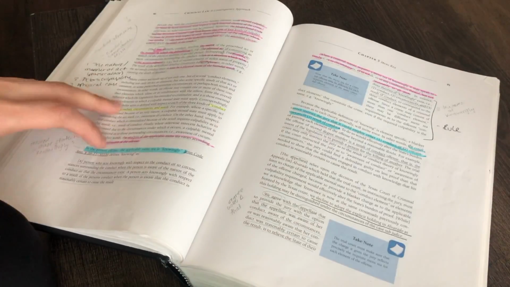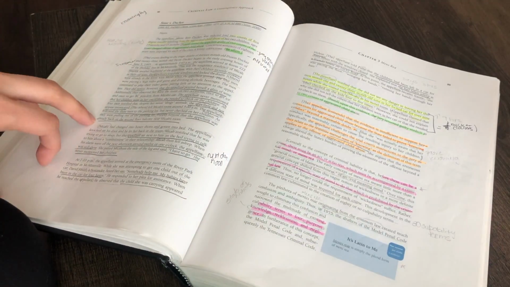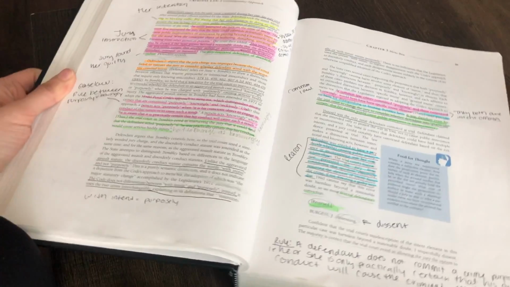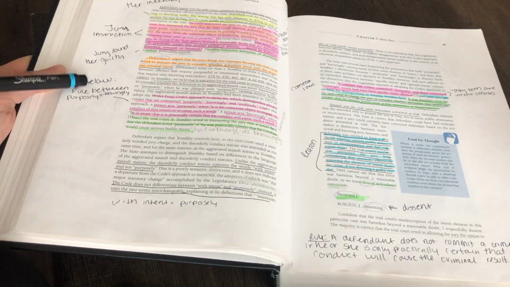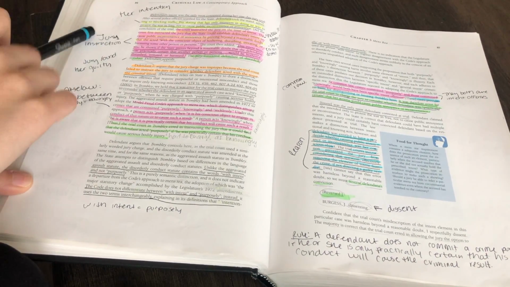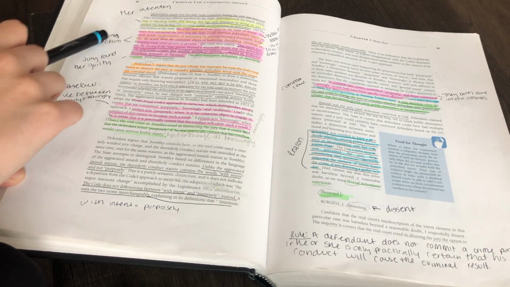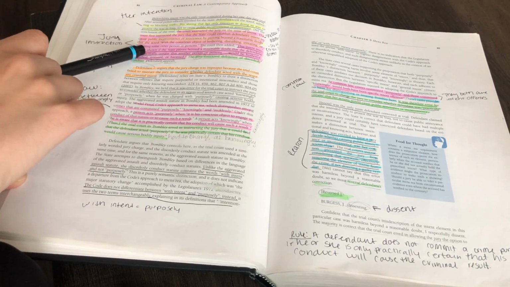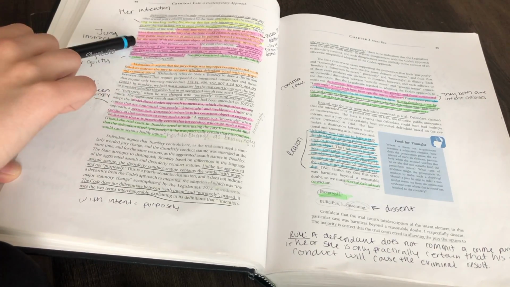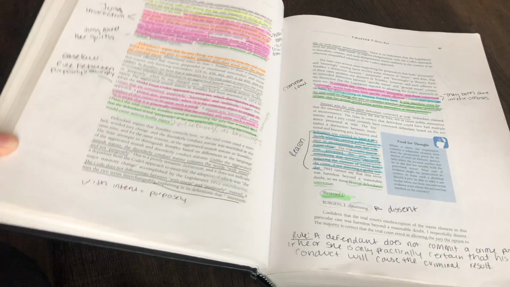Usually it starts off with your facts and then your issue and so forth. Again, you can see that I've taken some notes here on the margins. This is just kind of pointing out why I highlighted this. So here, if I wouldn't have wrote jury instruction, I would have had to read it all again for me to realize that this is not like black letter law. It's just a jury instruction.